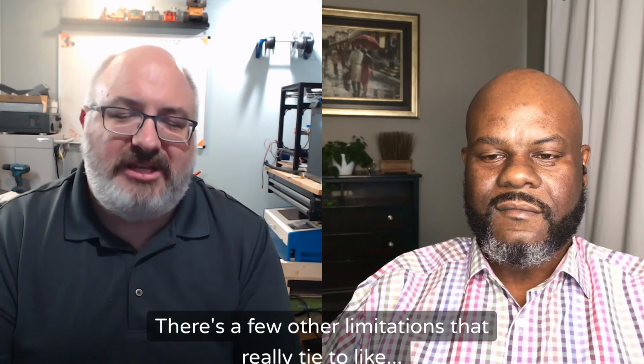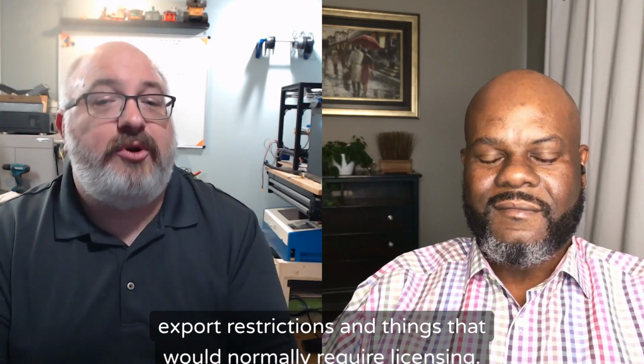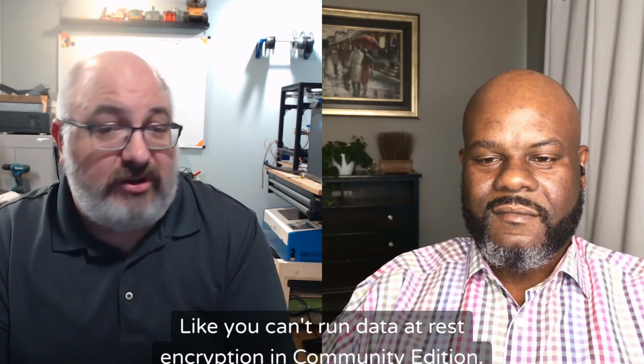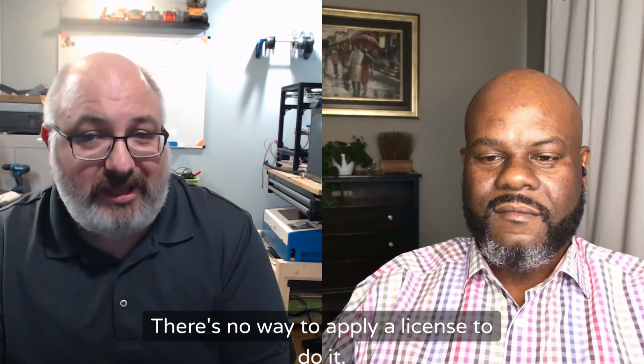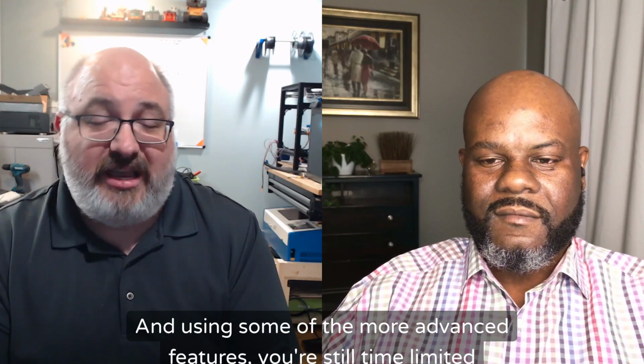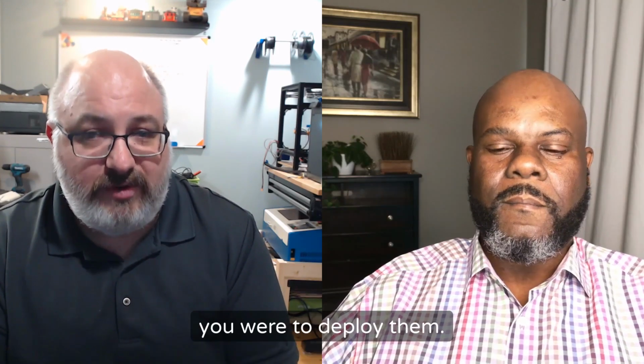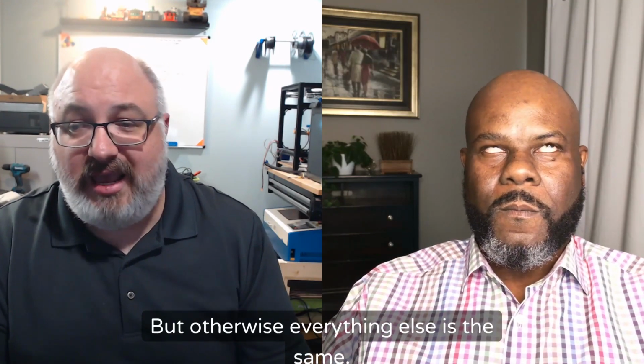There's a few other limitations that really tie to export restrictions and things that would normally require licensing. Like you can't run data at rest encryption in Community Edition. There's no way to apply a license to do it. And using some of the more advanced features, you're still time limited to, say, 90 days for flow microsegmentation and things like that if you were to deploy them. But otherwise, everything else is the same.